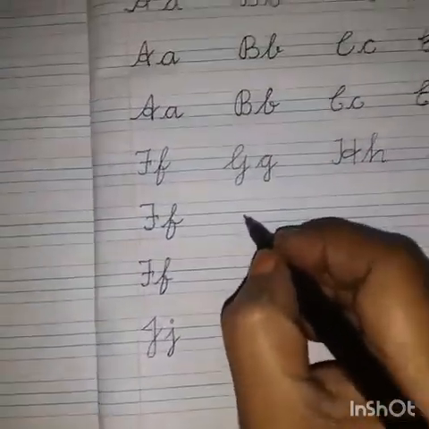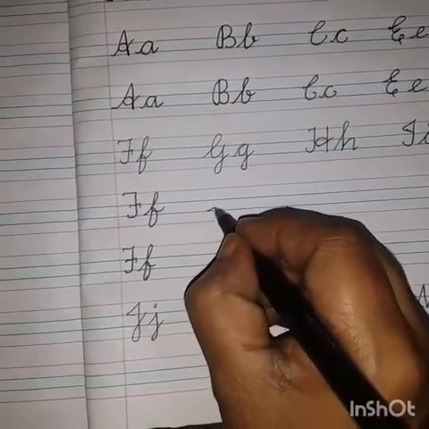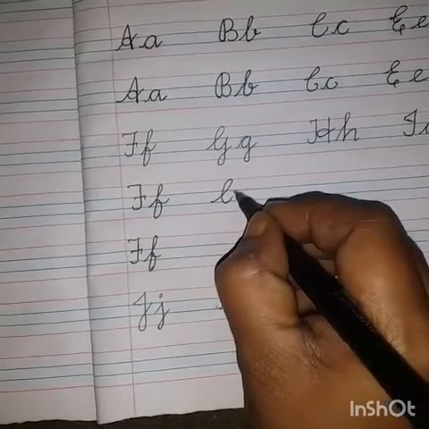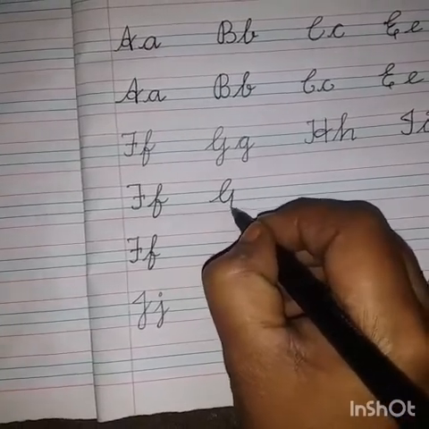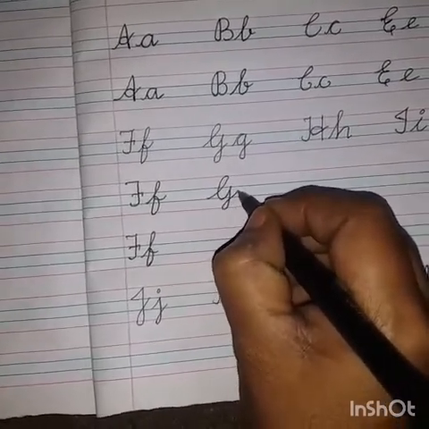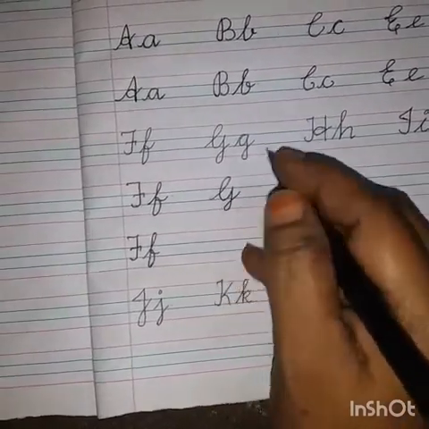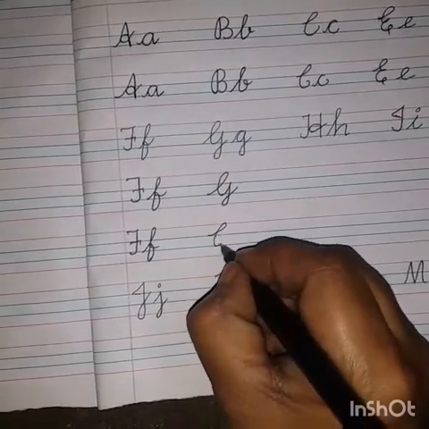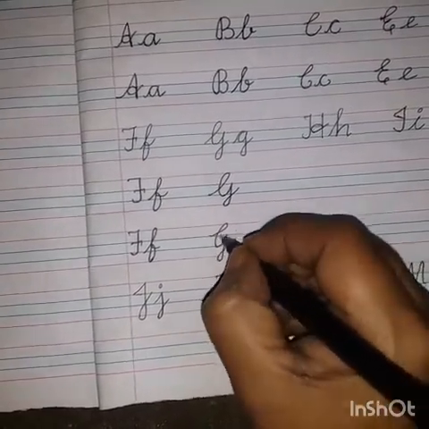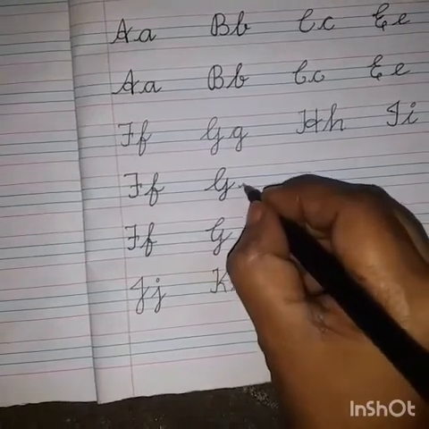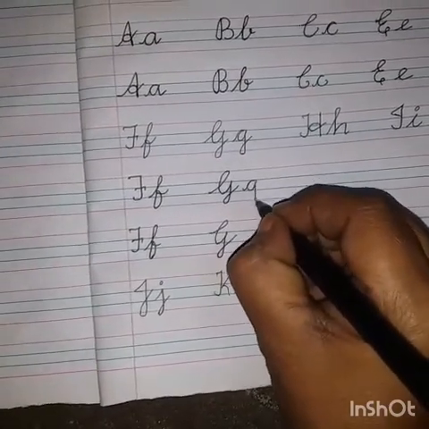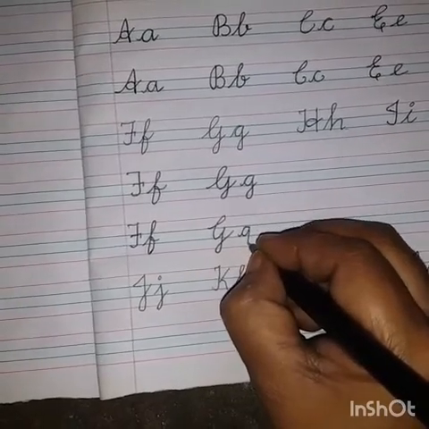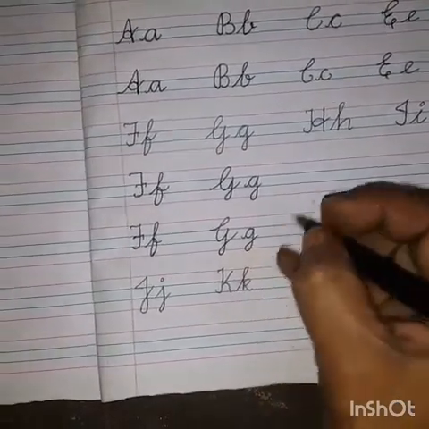Next we see G. Make a small curve from the third line to the first line. Make a whole upward curve and a small curve to the second line. In this way we get a letter G. Next small letter g. Make a circle in the middle 2 lines and one standing line and make a curve. We get a letter g.